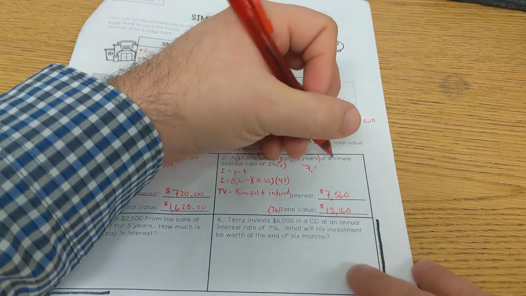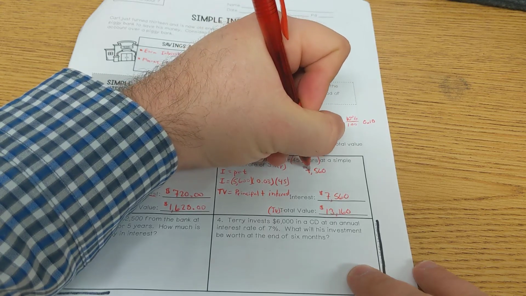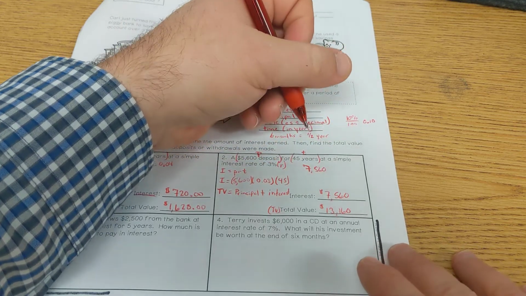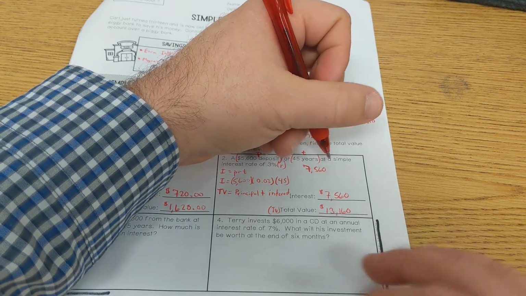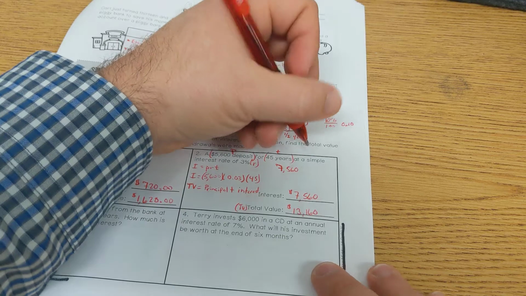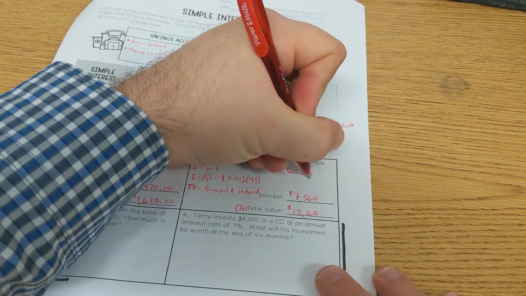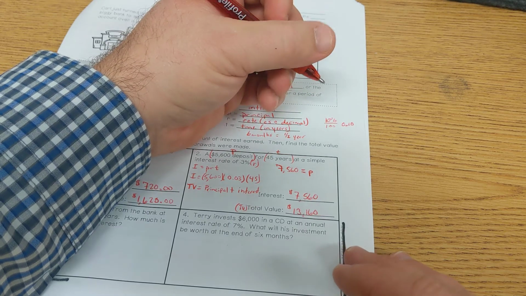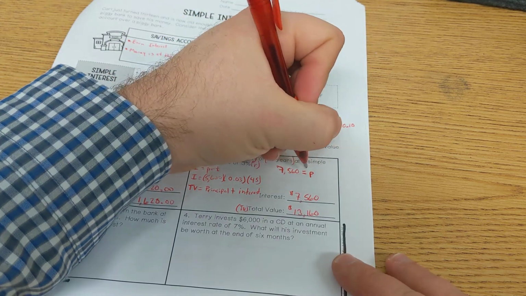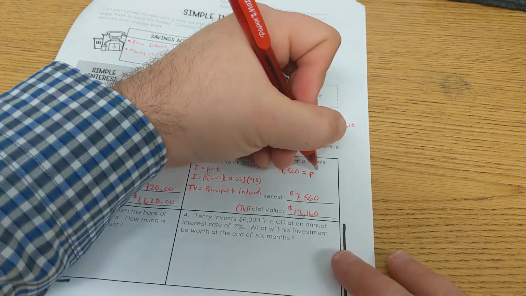We would put our 7,560 where I is, because it tells us the interest you earned is 7,560. We don't know the principal. We're just pretending that that's what it's asking us now. So what was the original amount deposited?